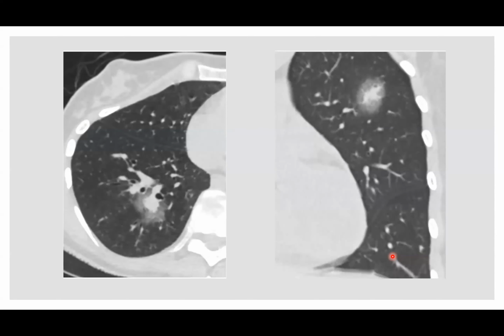So this is again CT images. The image on the left is an axial image in a patient with invasive pulmonary aspergillosis showing a halo sign. And then B is a coronal image of another patient with mucor, again showing the halo sign. So just showing the similarities between the radiographic presentations between the two.